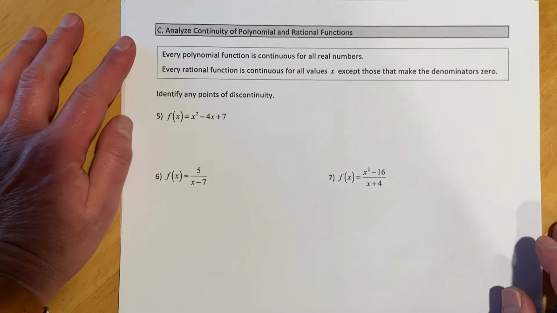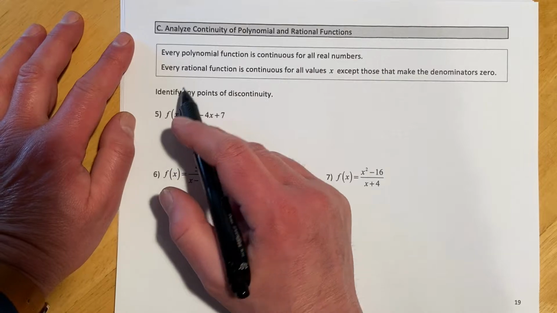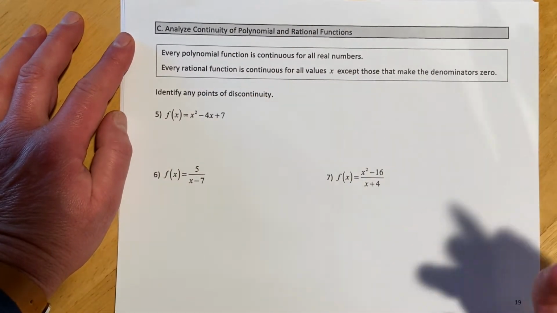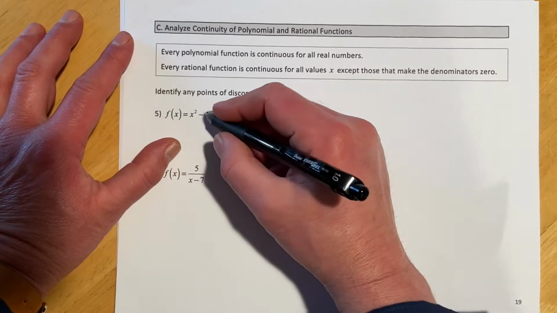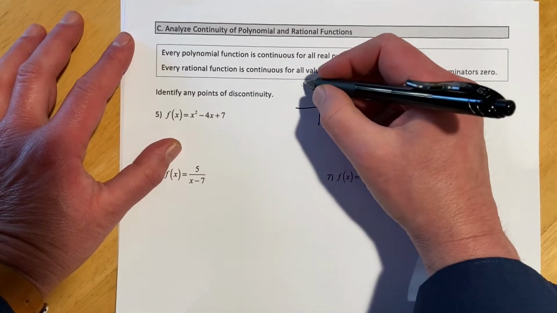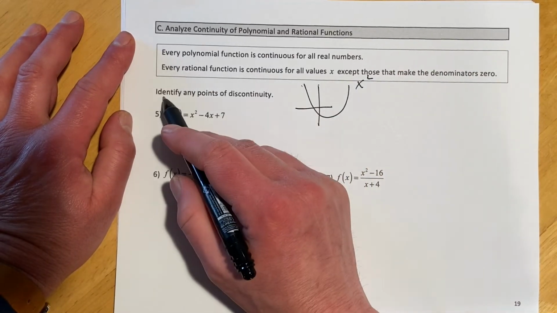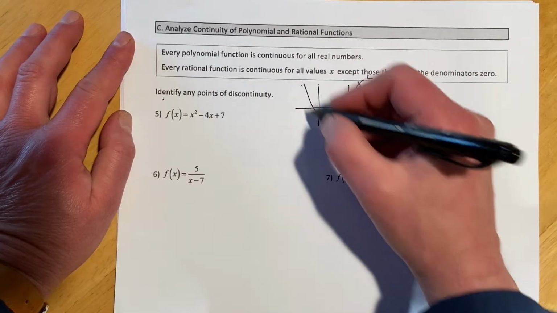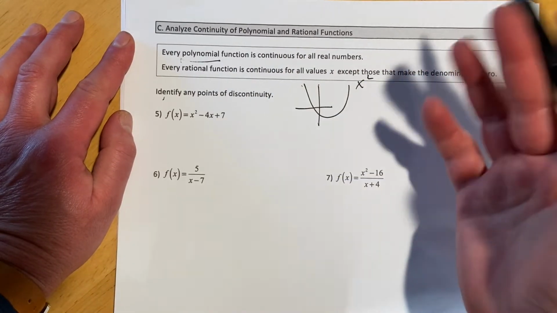Okay, this is the last of the 3 videos on continuity. For this one, we're supposed to analyze the continuity of a polynomial and rational function. We looked at these in earlier videos. Remember, polynomials, this one happens to be a squared, so it's going to make some sort of parabola. And we're identifying any points of discontinuity. A parabola, any polynomial, is continuous everywhere.